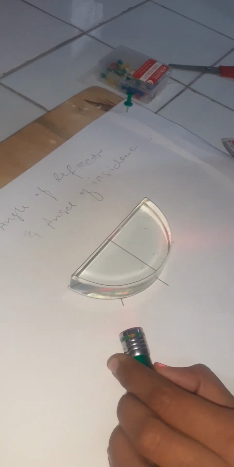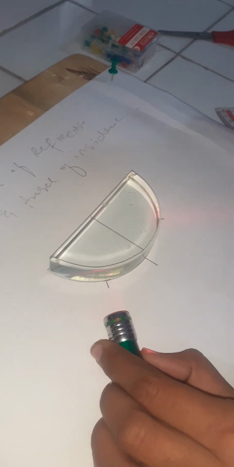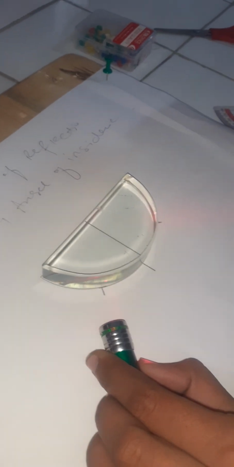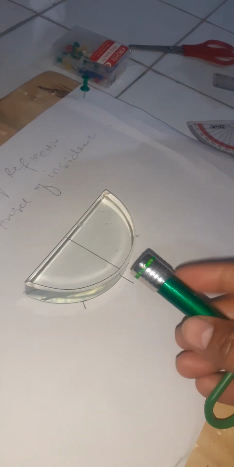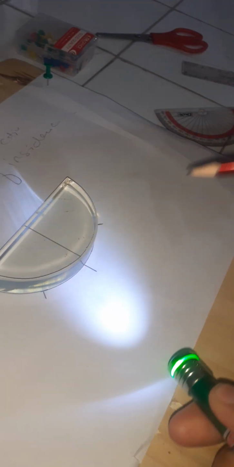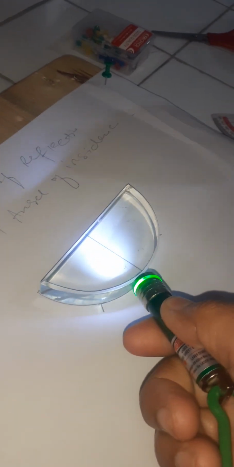So that was determination of angle of incidence and angle of reflection by using laser light on drawing paper and semicircle.